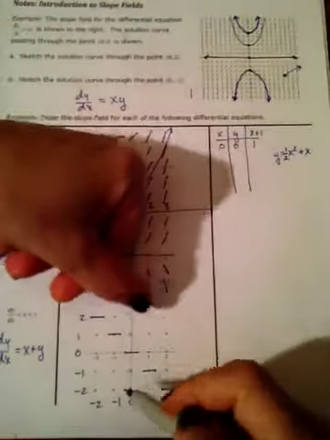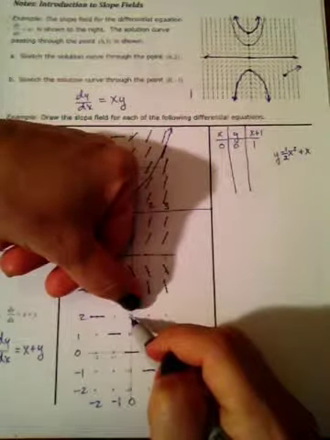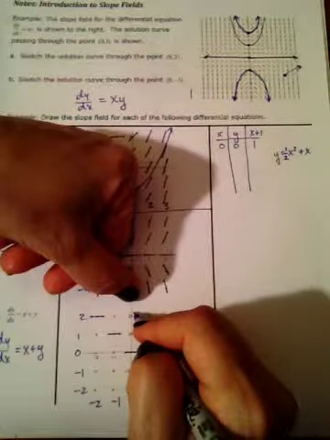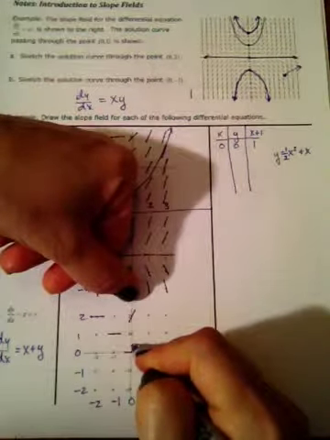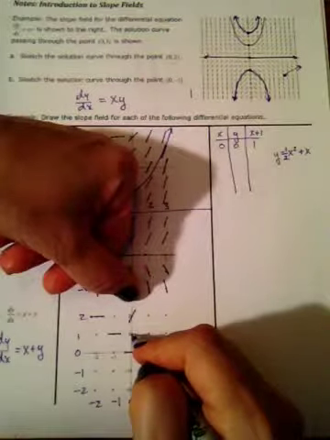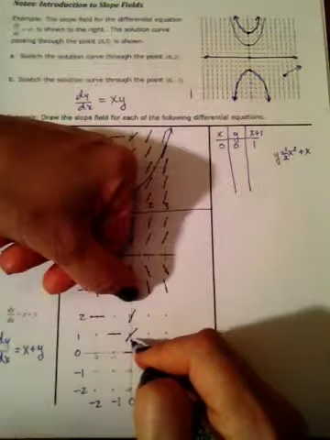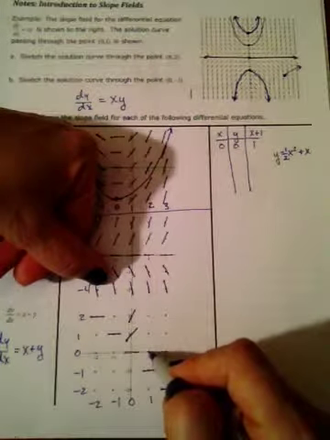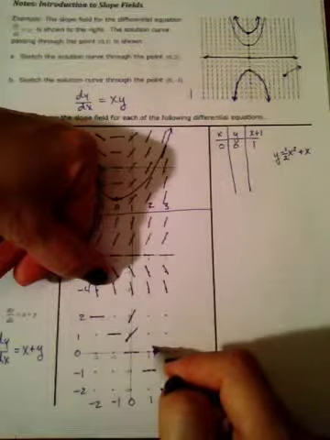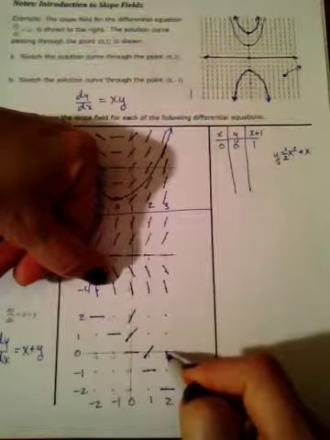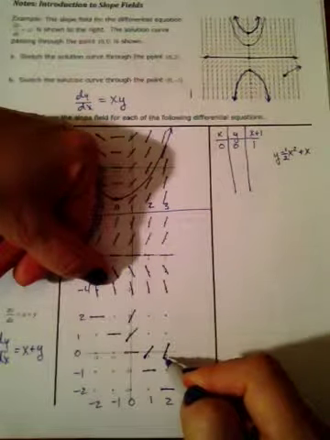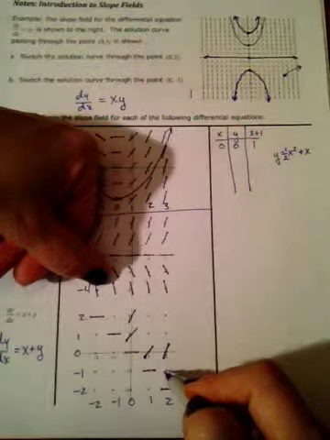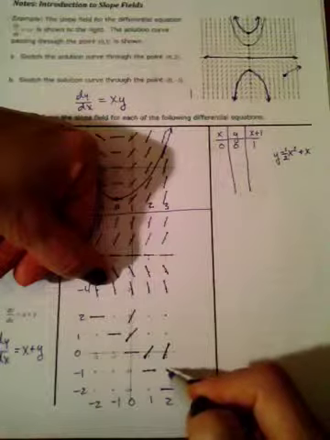So let's say I'm picking random points. This is an x value of 0 and a y value of 2, so that's a slope of 2. This is an x value of 0, a y value of 1, so that's a slope of 1. And there isn't a clear pattern yet. An x value of 1, a y value of 0, that's a slope of 1. Here, it's 2 plus 0, so a slope of 2, a little steeper. If I look down here, an x value of 2, a y value of -1, that adds up to 1.